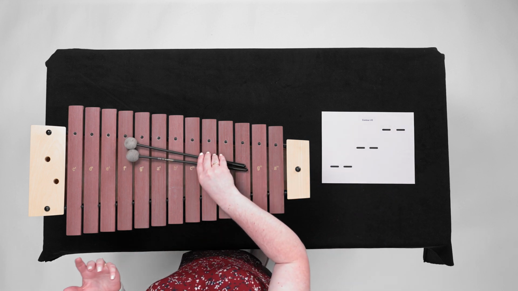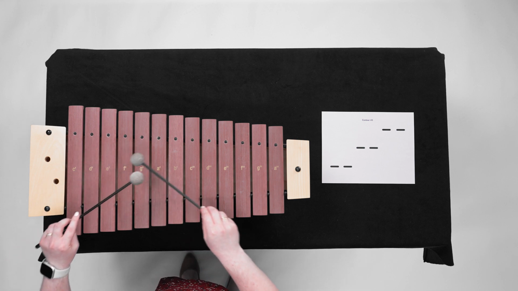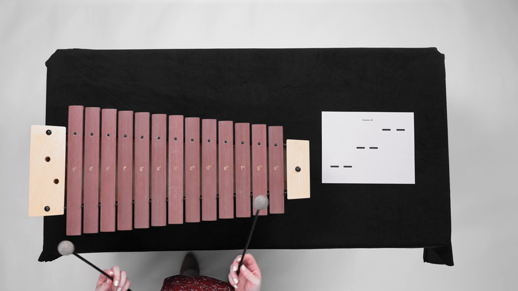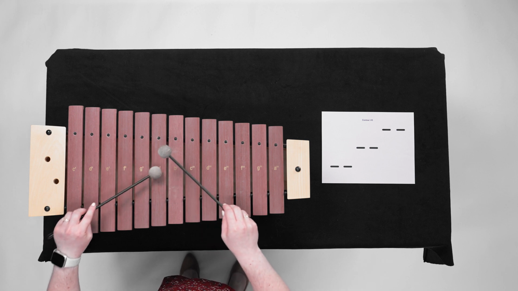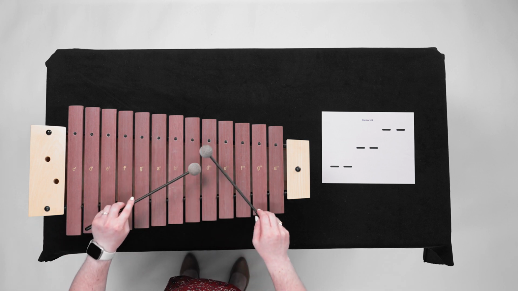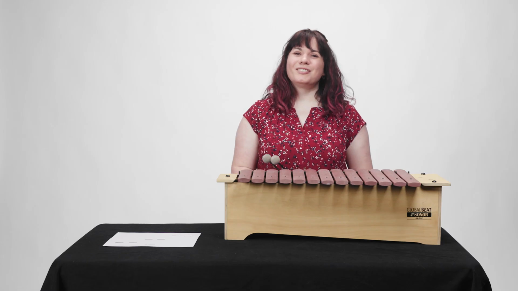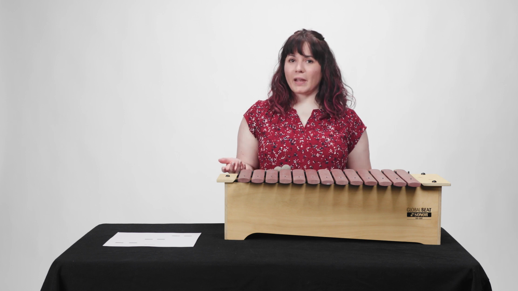So I could play my melody like this. Like this. Like this. And so on. Students can do this individually or in pairs.